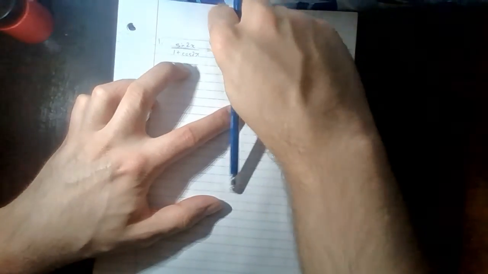So we'll look at a couple examples here. So we have sine 2x over 1 plus cosine 2x equals tan of 2x. So as I mentioned in previous videos, we want to start off with the more complicated side. Oh, this is not tan 2x, this is tan of x.